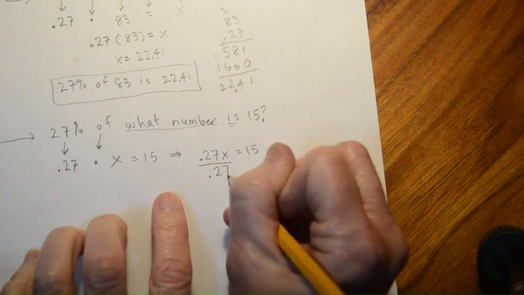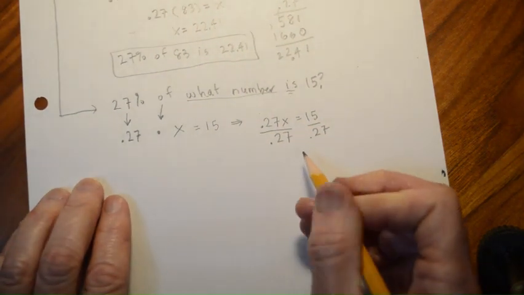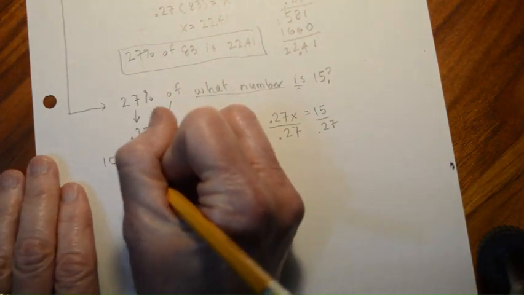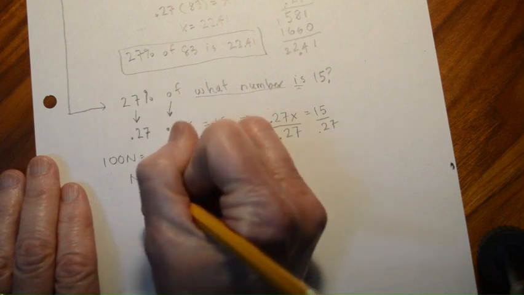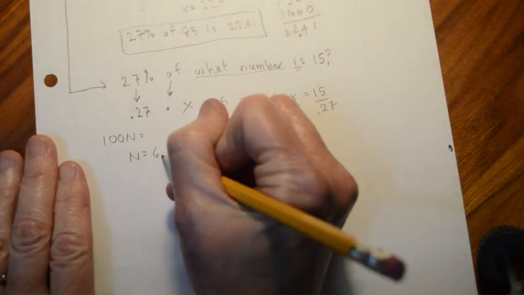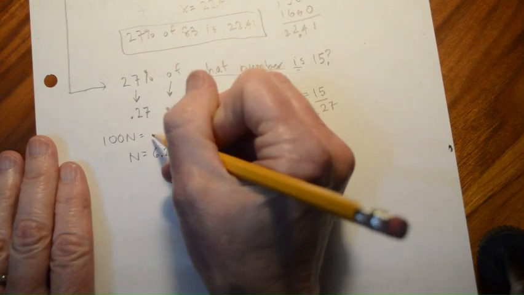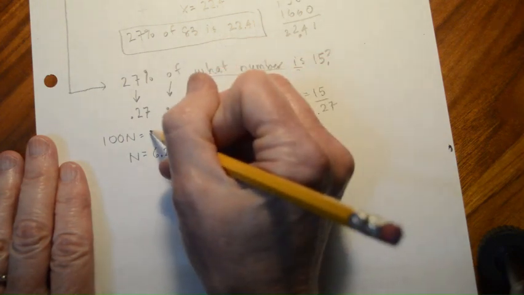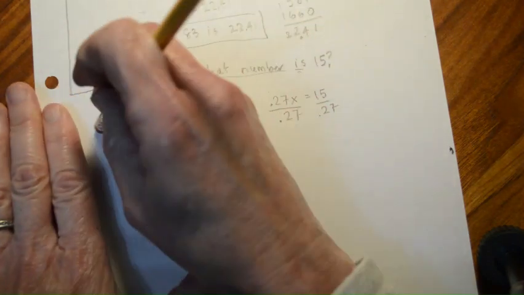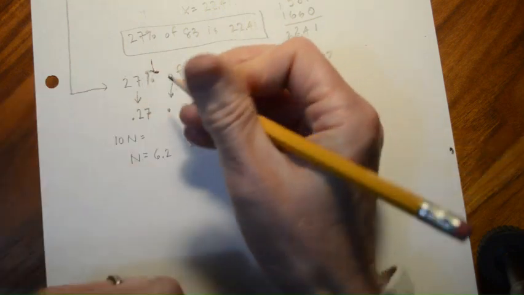And again, we refreshed our memories by remembering that when we were converting repeating decimals into fractions, we had something like 100n equals, and then we had n equals some number here, let's say 6.232323, and then, boy, I should have just made it a single digit that was repeating, just to make it easier, and I'll just make it 10. I'm just trying to prove a point here.